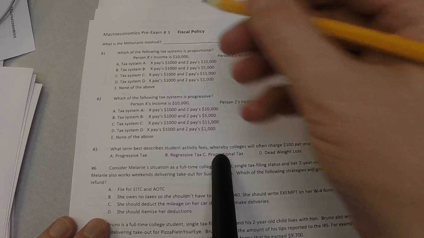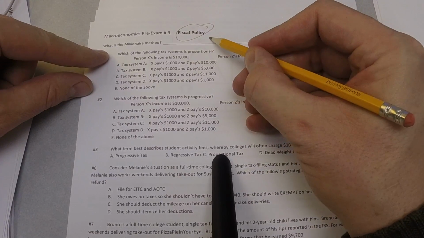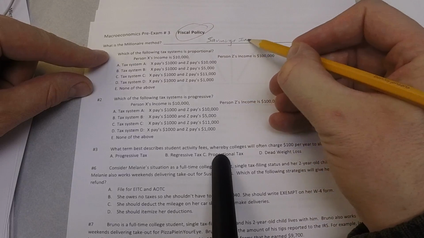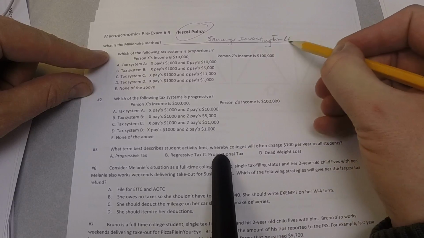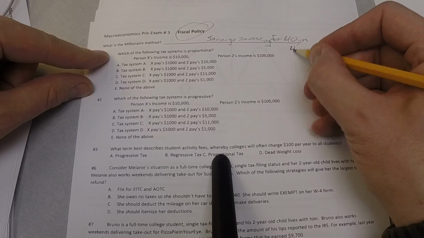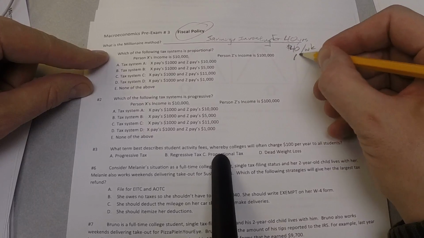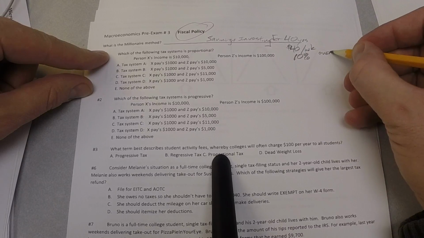Over the exam for fiscal policy. This is part one. First off, what's the millionaire method? That's saving and investing for 40 years. You save $40 per week and invest it at 10%. You'll have over $1 million.